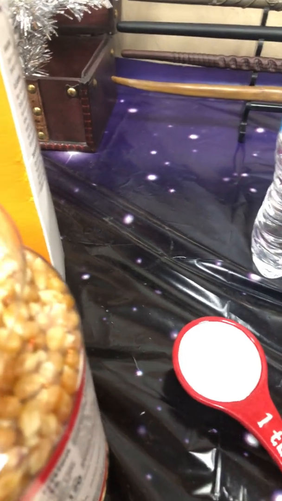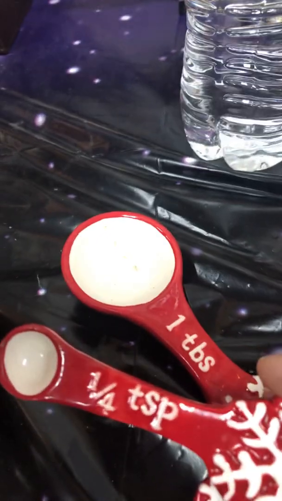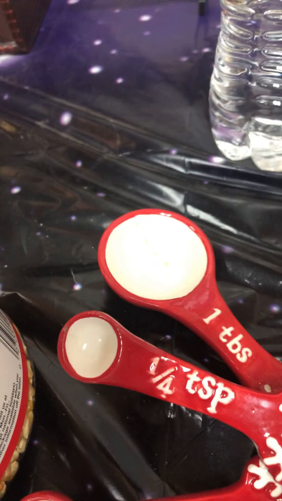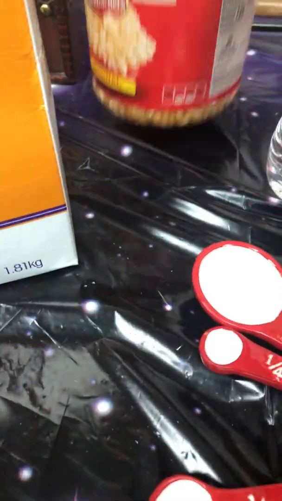So 3/4. There is my 1/4, see it? So how many of those do I need to have 3/4? Well, it's 1/4 plus 1/4 plus 1/4 equals 3/4. There's your fraction lesson for today.